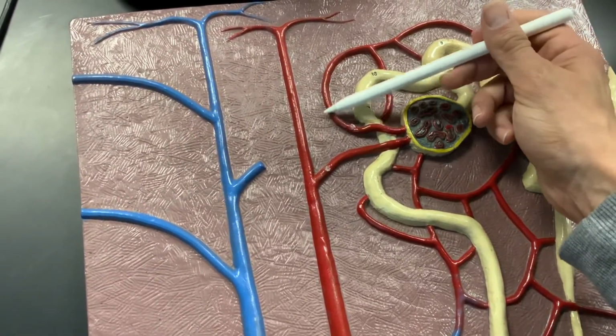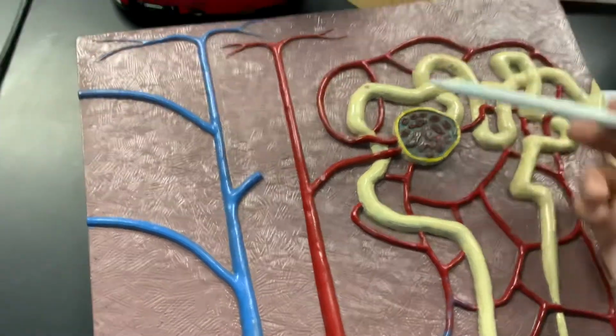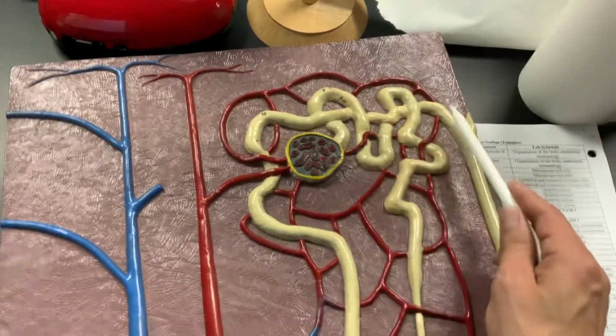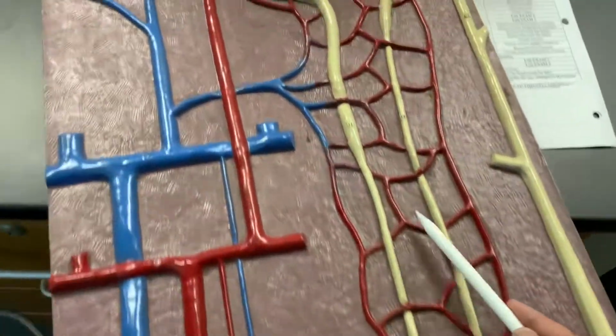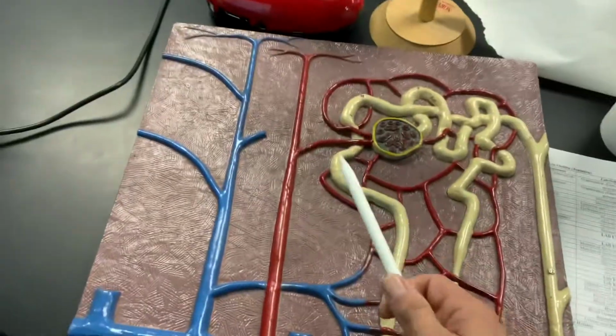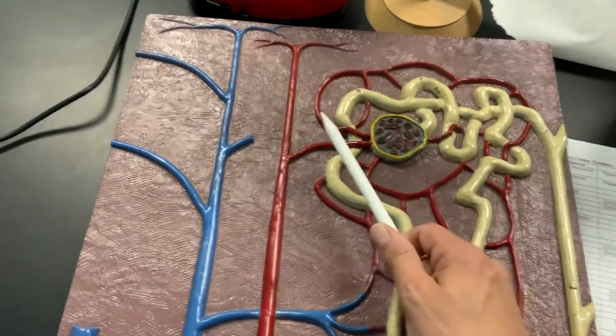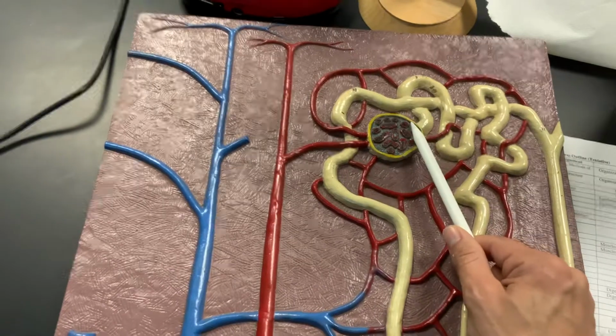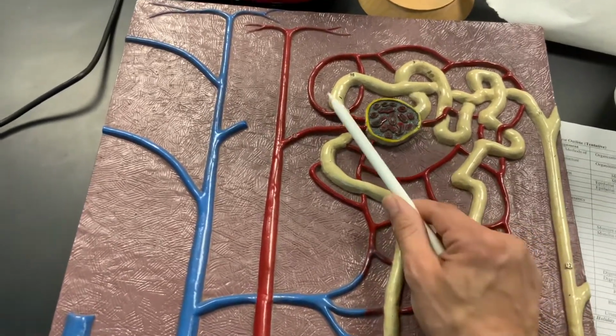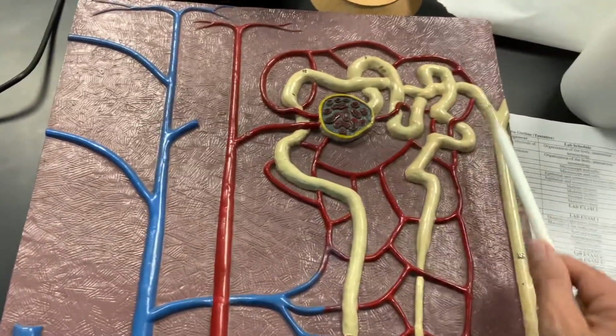your efferent arteriole. And then you'll notice also that there's a capillary network surrounding this tube, like all of these blood vessels surrounding this white tube here. And so these are referred to as peritubular capillaries. If you pay attention to the name, this is all tubes network. So when we say peritubular, it's like saying around the tubes.